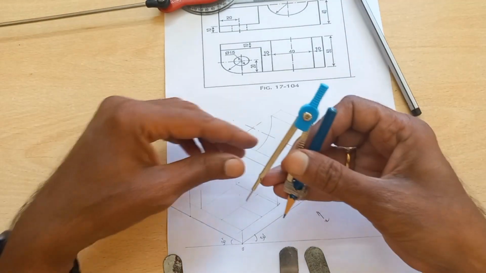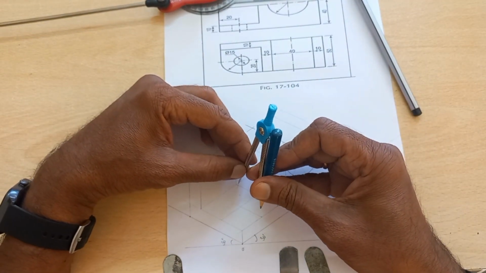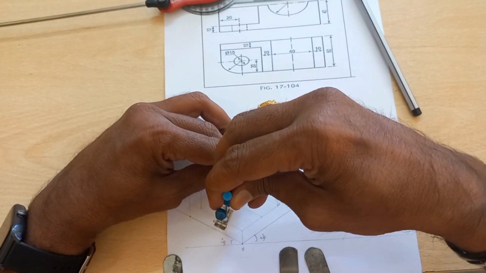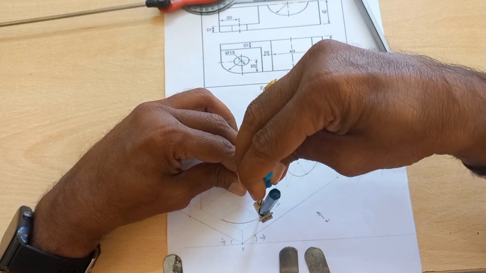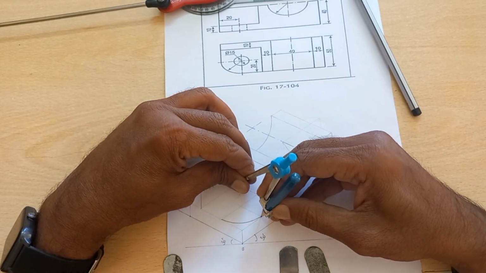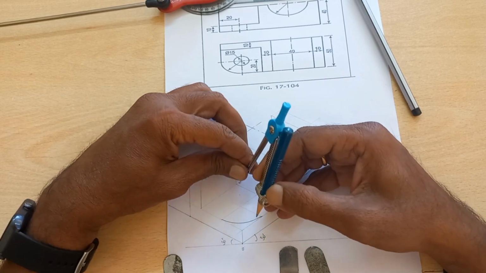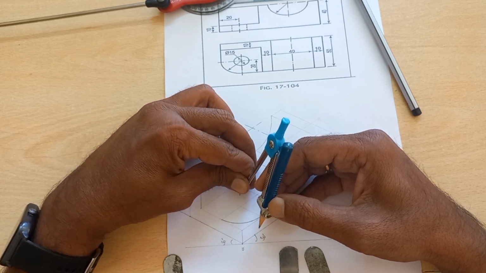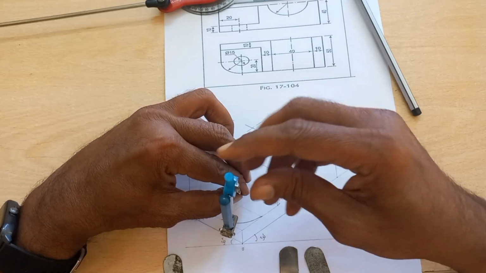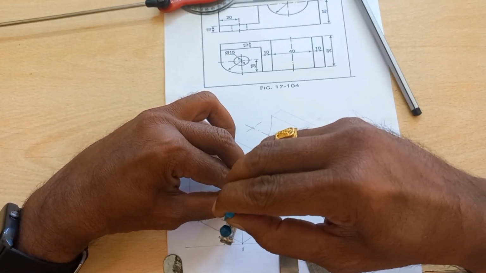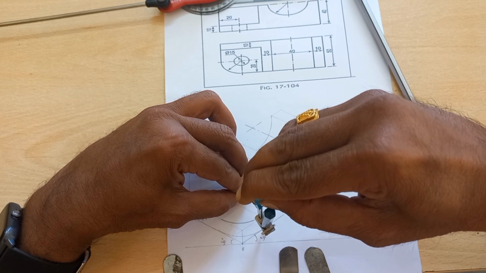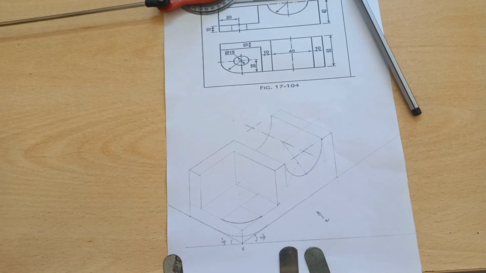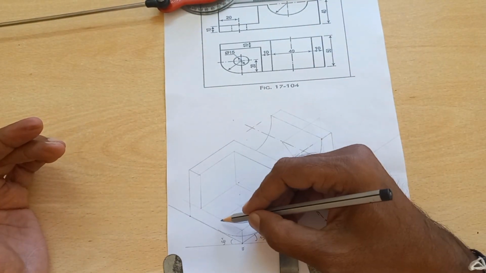So now simply with this as a reference, with this as a center, I will take the distance from this point and simply draw an arc from this point to this point. This is going to connect here, and after that with the same distance I'll take this below 10 millimeters and connect this one. So neatly you can understand what is going on here. All right, so now this point is connected to this one.